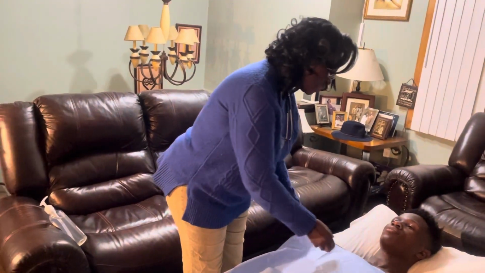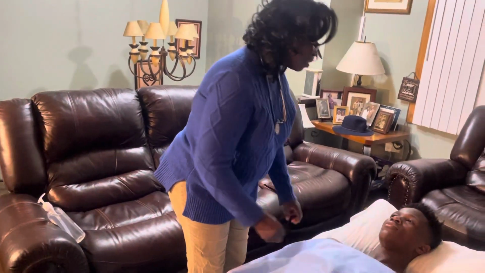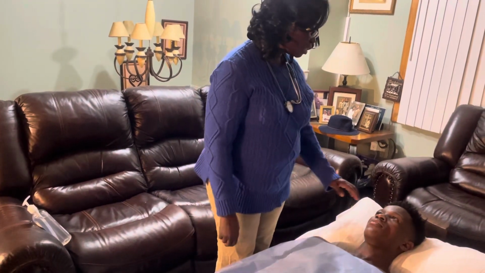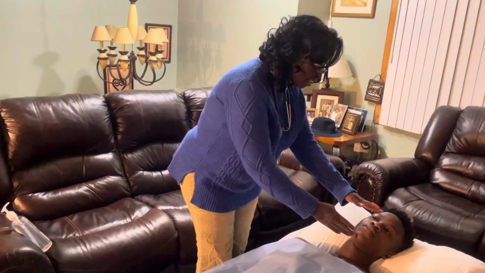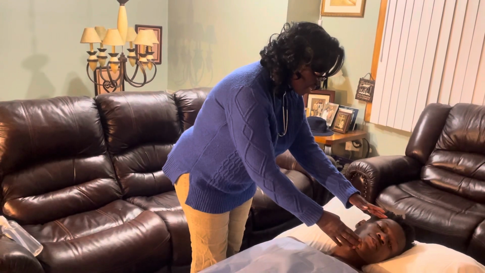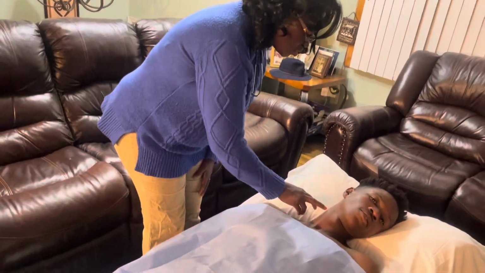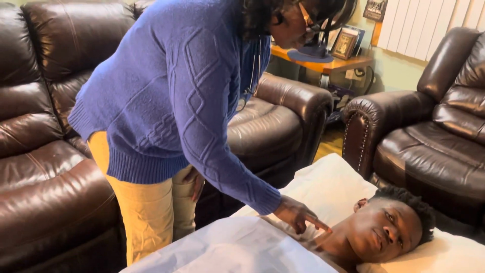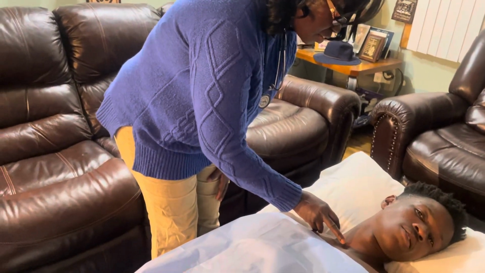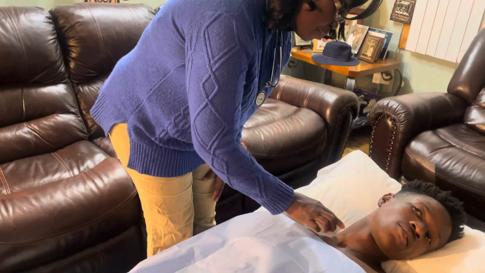So, let me look at your jugular vein and your carotid. So the jugular vein, this is a young man. So you will see the pulsation.